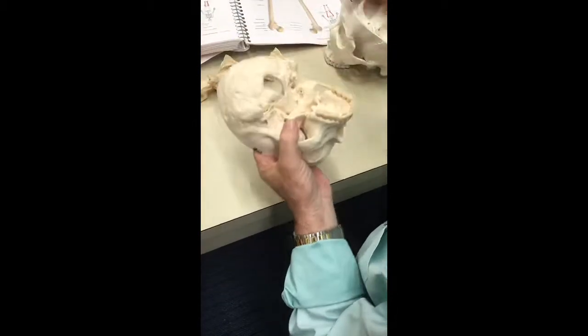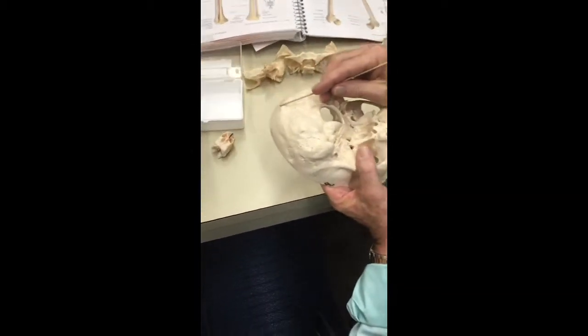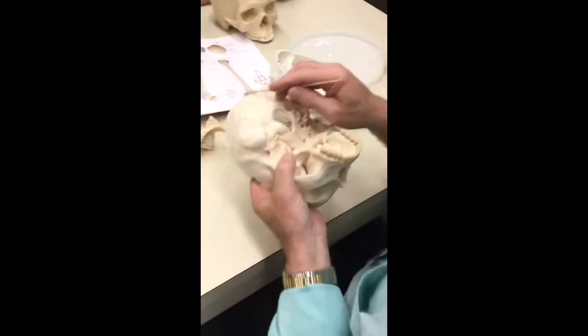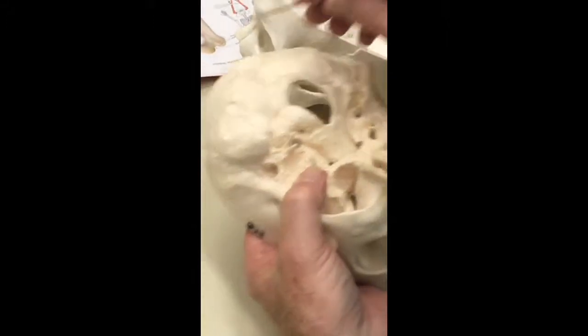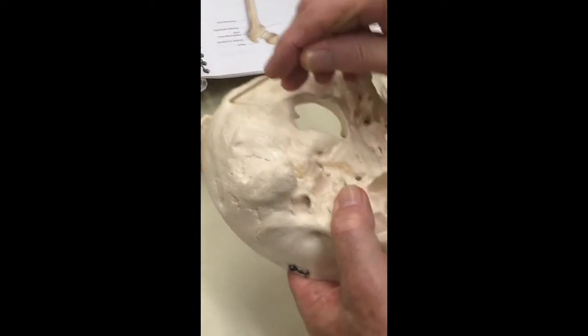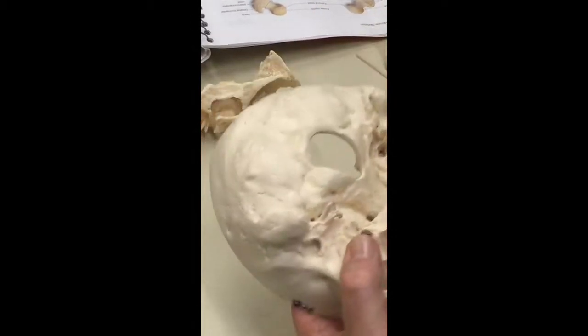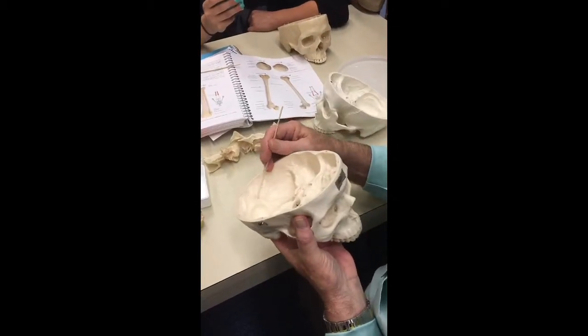You have on the back here, the bump in the back of your head. This is called the external occipital protuberance. EOP for those that have a nice teacher. EOP, external occipital protuberance. Coming up from the protuberance, going inferiorly, is the external occipital crest. Don't always ask that. They prefer the internal occipital crest, which is much easier to see.